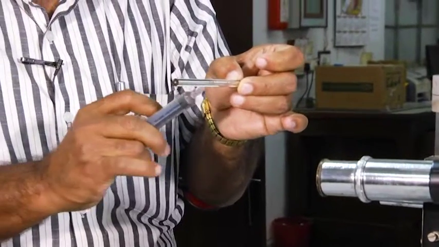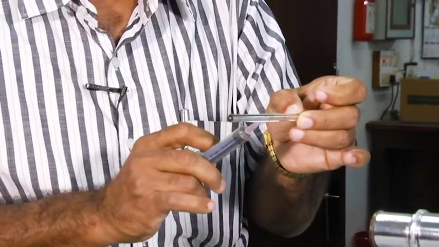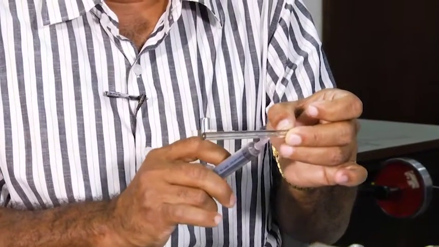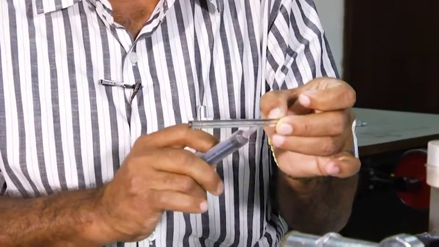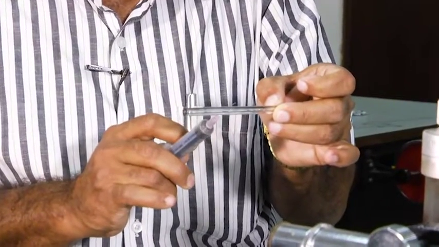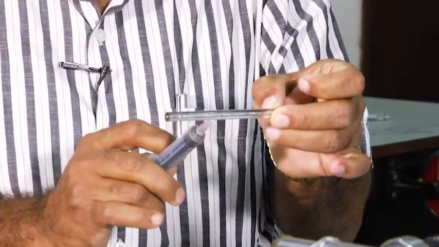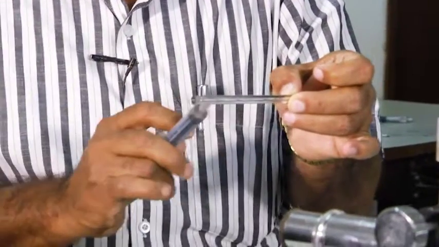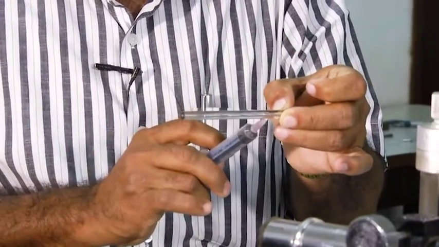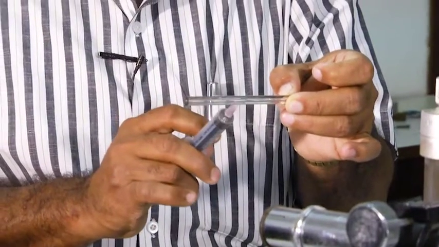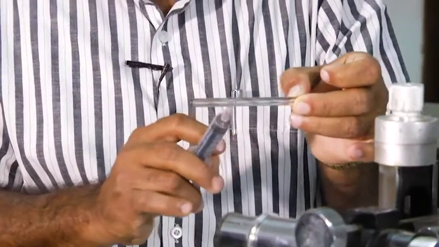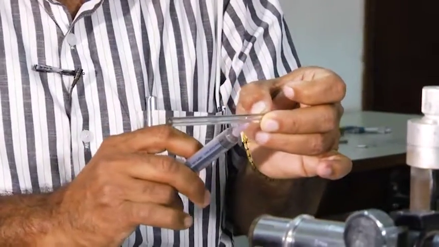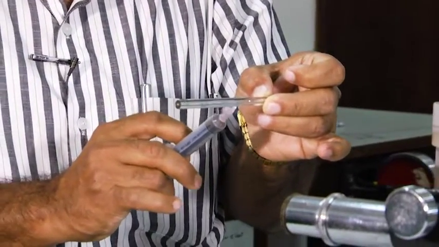So, the volume of this mercury will be the cross-section area, that is pi r square, into the height or length of this mercury column. If it is h, then pi r square h is the volume, into rho. So, that will be the mass. We will use a balance to measure the mass. From there we can calculate the radius of this mercury tube.